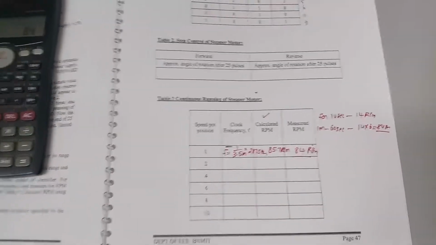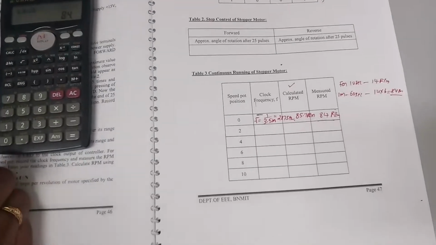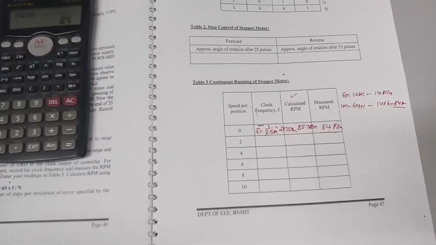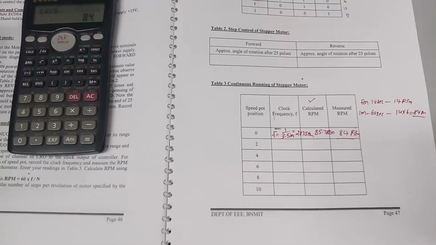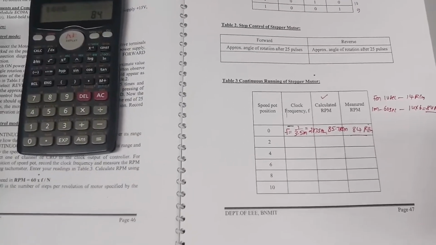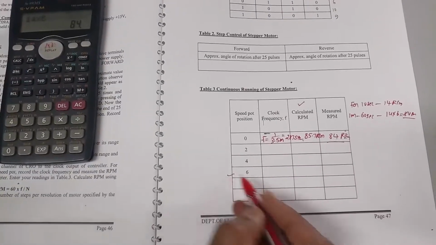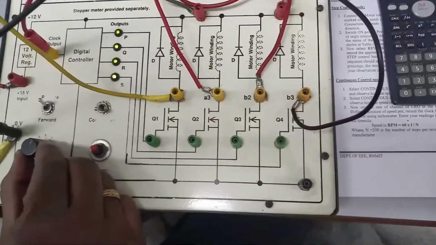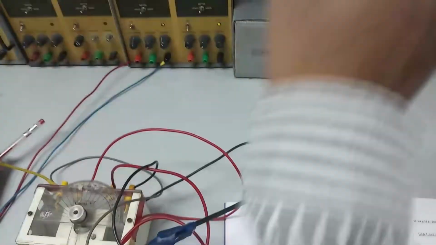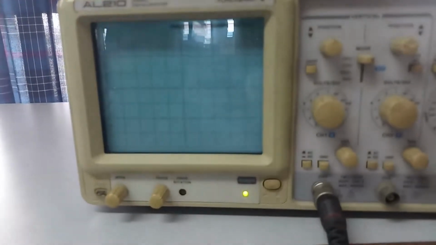Likewise, we can go for a continuous mode of operation. So let us take one more example. Let me set the step speed position to maybe 6 somewhere here. I go to point number 6 here. The speed is increased, in fact, and the frequency will also increase here. So let me measure the time period here.